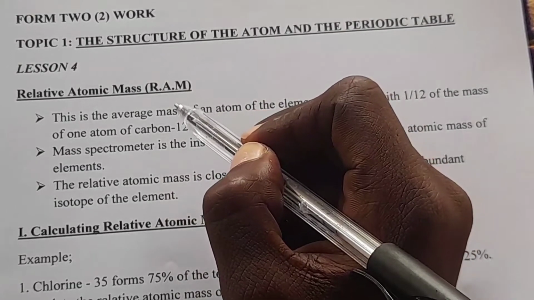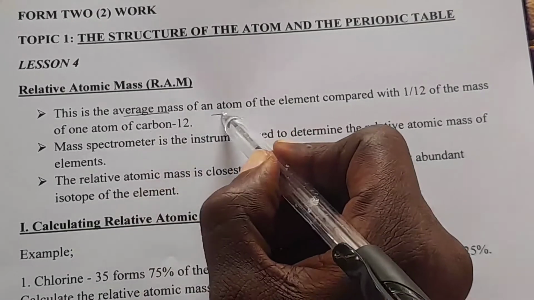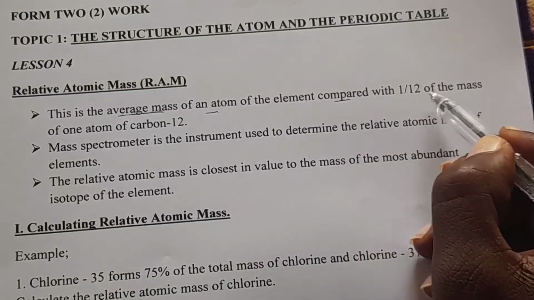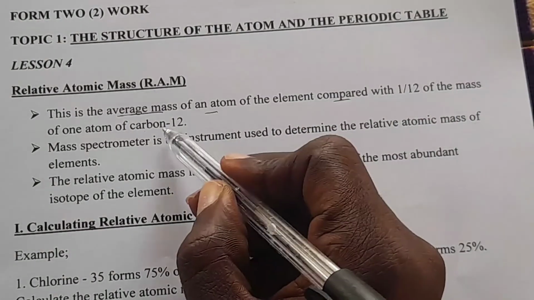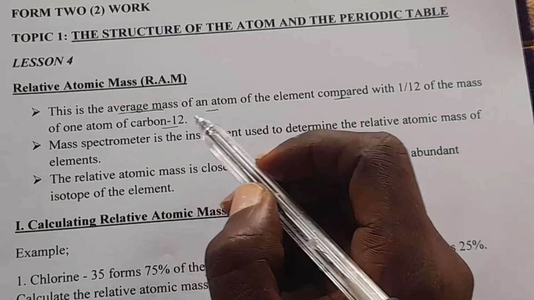So what is relative atomic mass? Relative atomic mass is the average mass of an atom of an element compared with 1 out of 12 of the mass of one atom of carbon-12. So if you are told to define relative atomic mass, you define it like that.